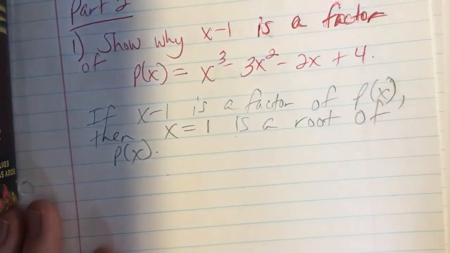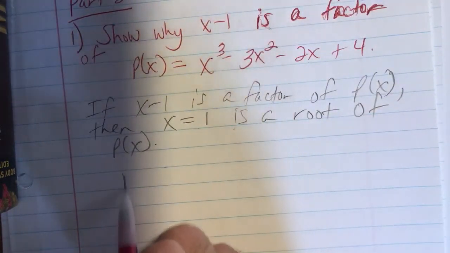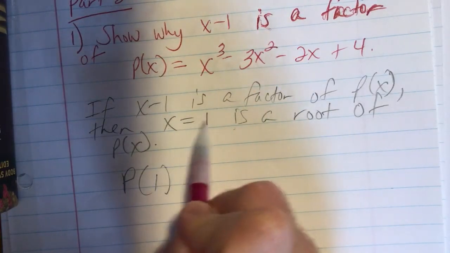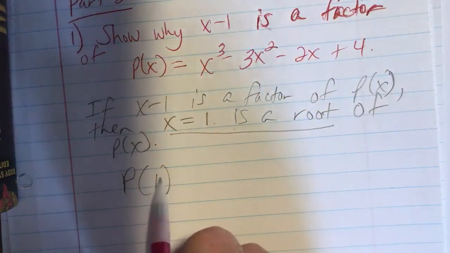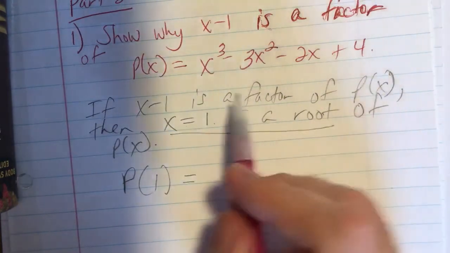And we're going to verify that. So we're going to find out what p of 1 would be. Since x equals 1 is the root, we're going to find the output value when x equals 1. So wherever we see x, we're going to plug in 1.